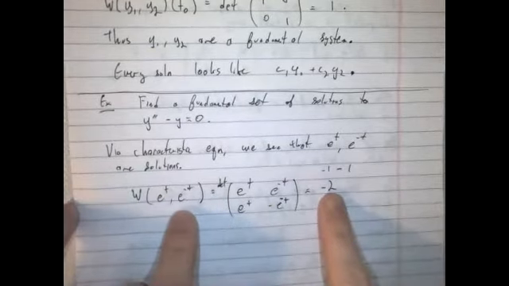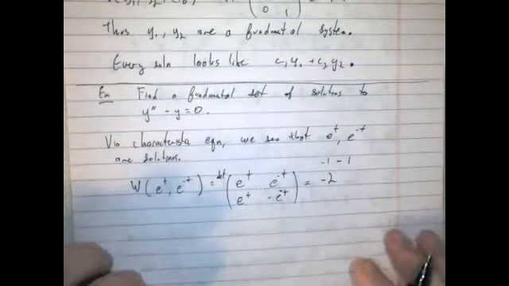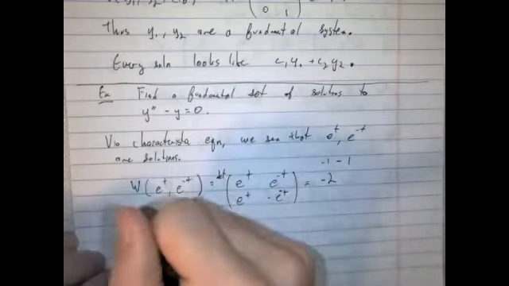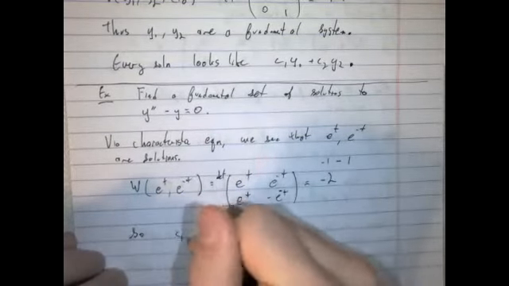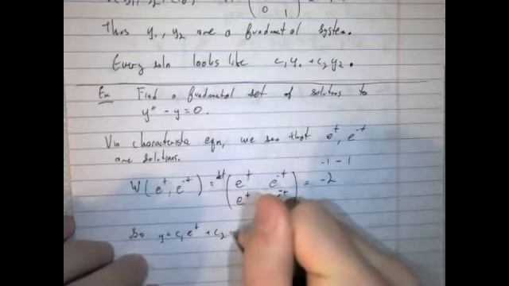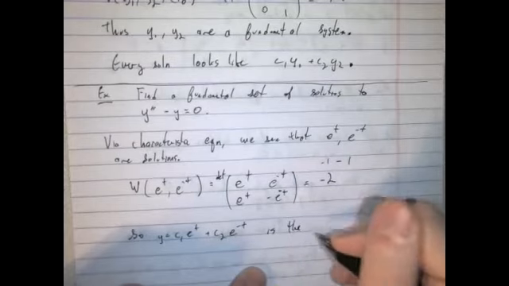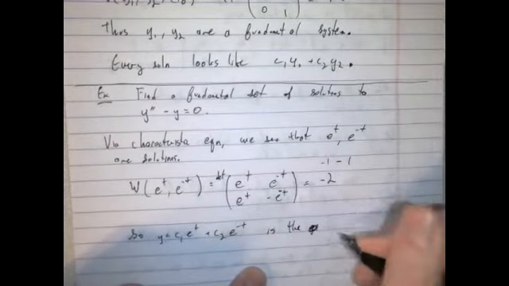The Wronskian is not 0, so what does that mean? That we have a fundamental set of solutions with just arbitrary constants. Exactly. So y is equal to C1 e to the t plus C2 e to the negative t is the general family, or is the family of solutions.